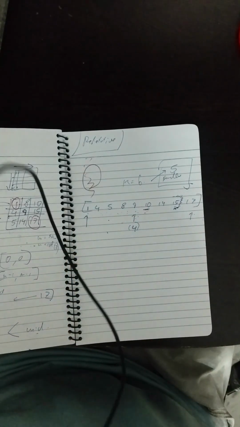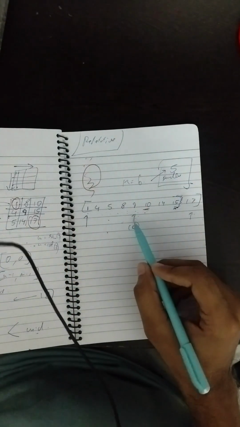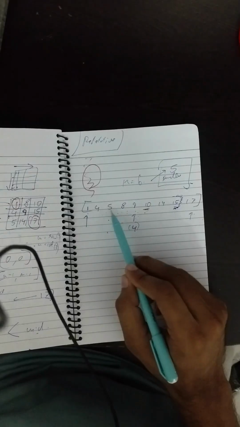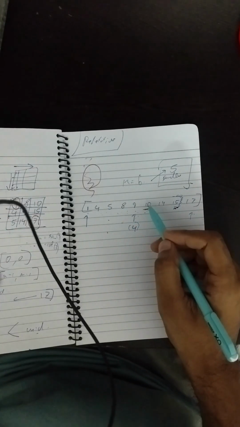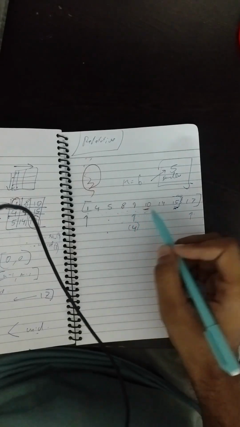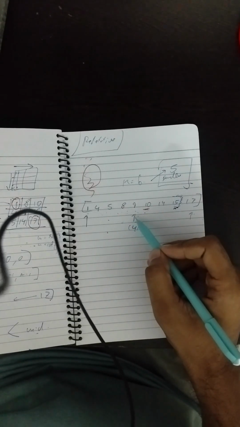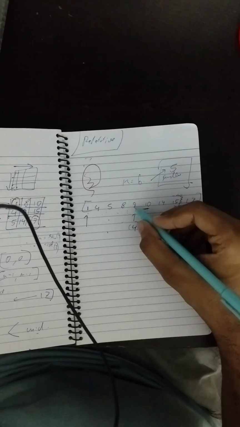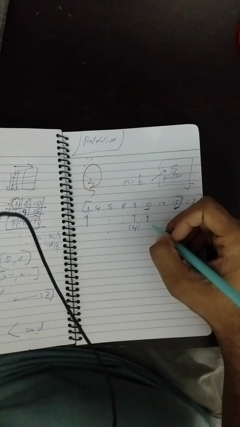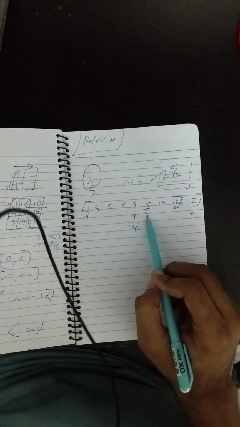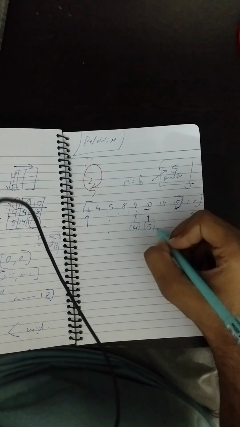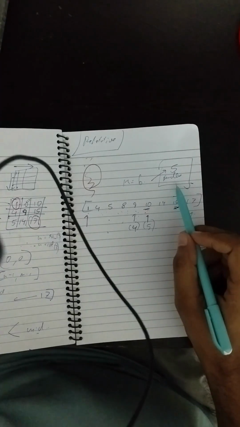Okay, so currently our elements smaller than mid are 1 2 3 4, which is not fine. We need to increase our mid so that the count of elements smaller than mid increases as well. So let us increase our mid. From 9 it becomes 10. Now how many elements are smaller than mid? 1 2 3 4 5. Okay, 5 are smaller and 5 we want.